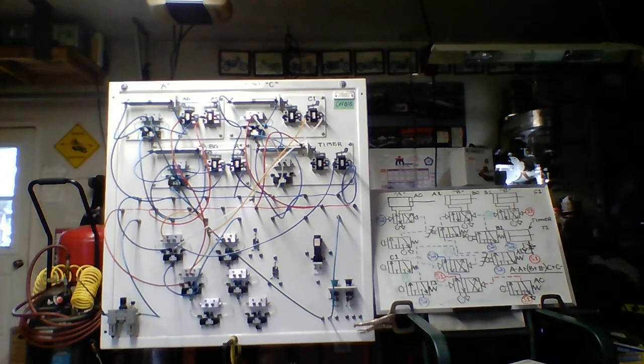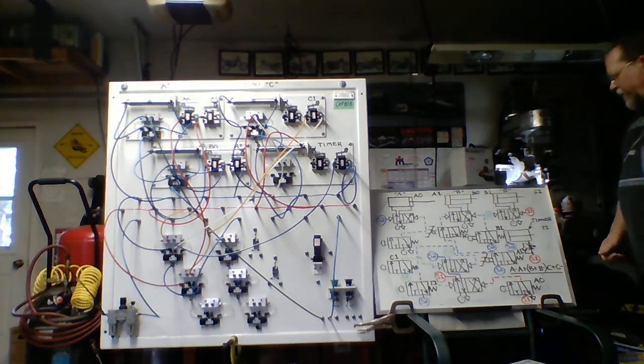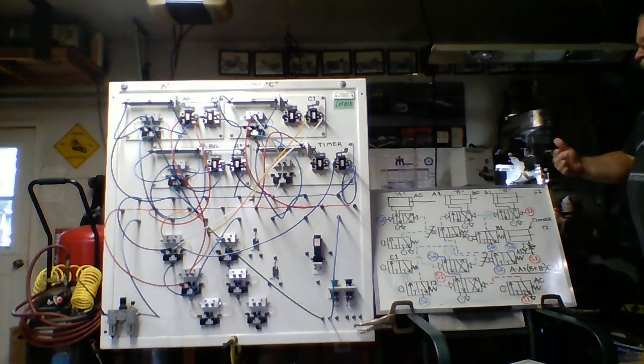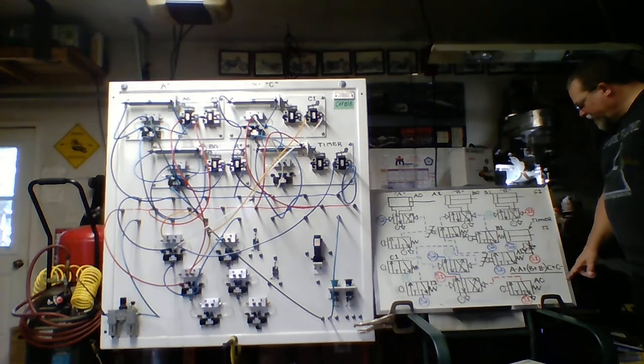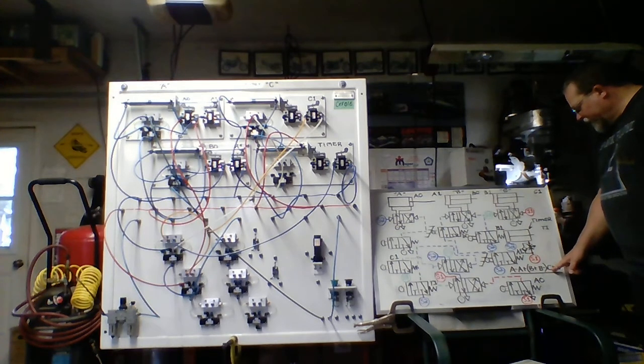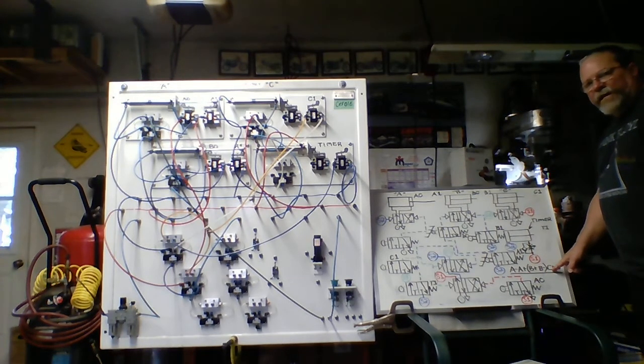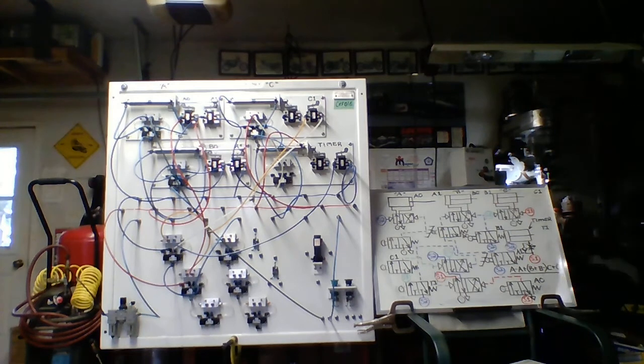So I show in here, I have A minus, A plus, in brackets B plus, B minus, and what I'm indicating here is B is reciprocating. And of course, it will reciprocate all day long until it gets a signal not to. So what I've set up is a timer here to time that out. And once it stops reciprocating, C plus, C minus, C will extend, C will retract.